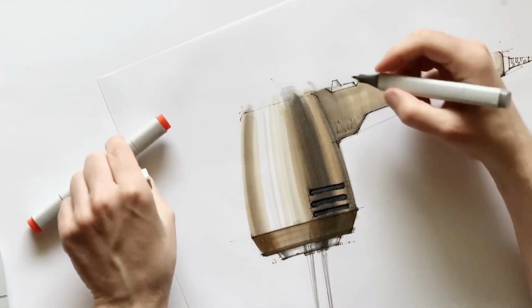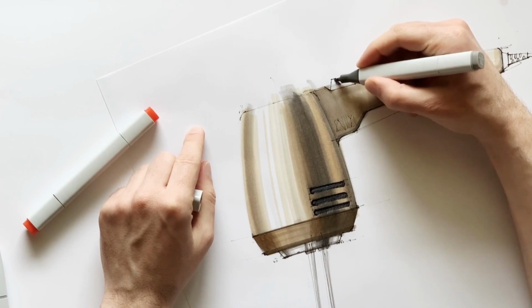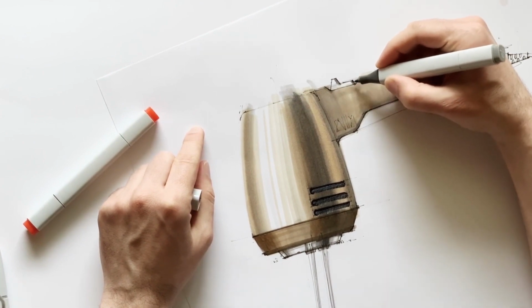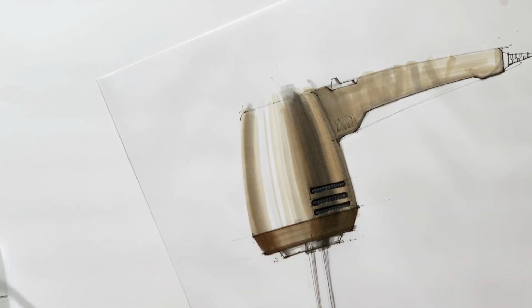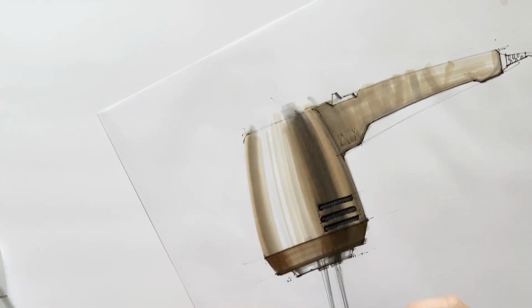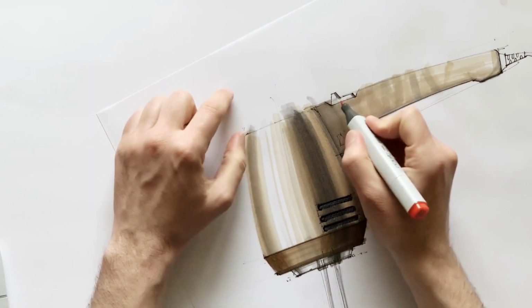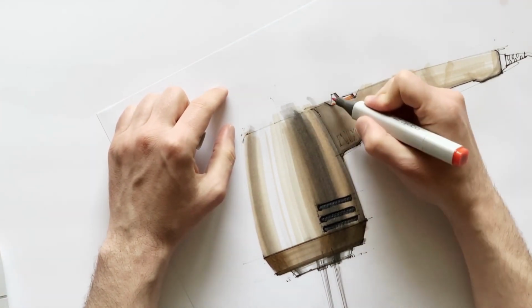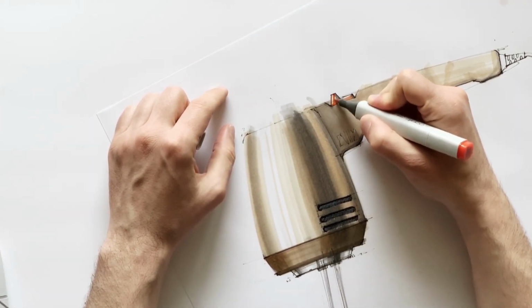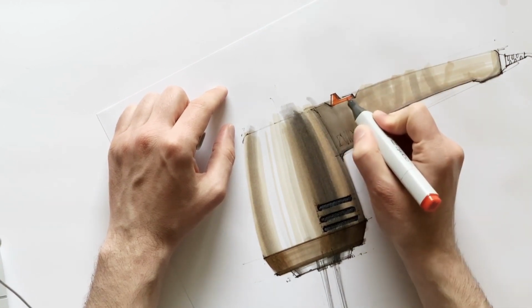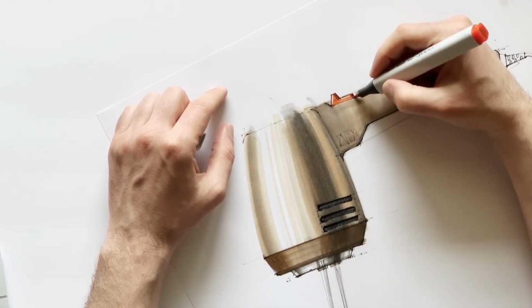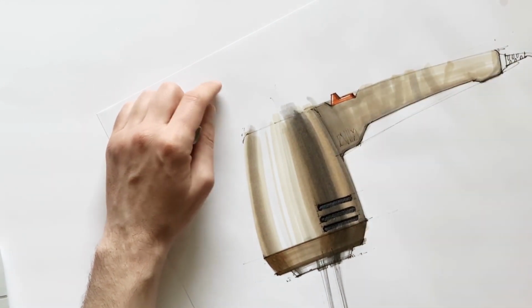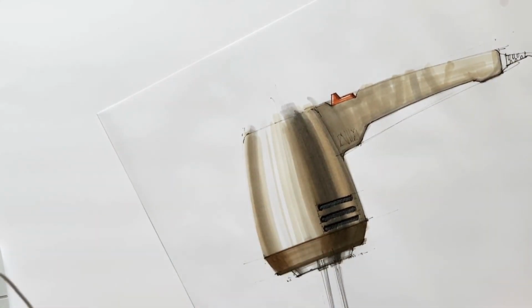I'm going to use this orange. That is why I'm going for a darker shade of T marker, T5. And then I'll render this part. I'm leaving some white areas, which represent those highlights, glare, those radiuses.